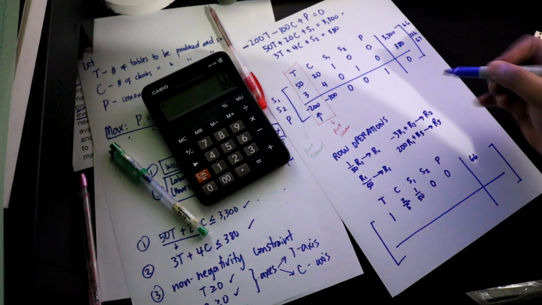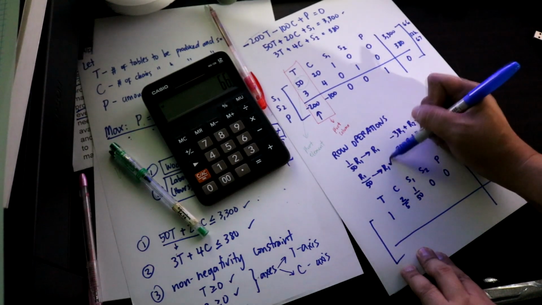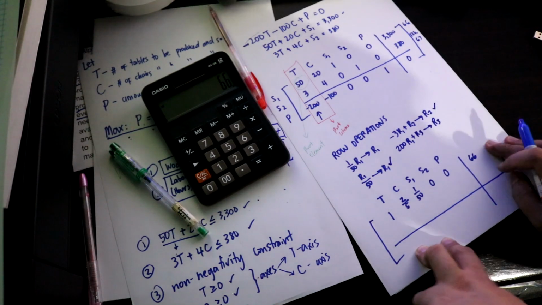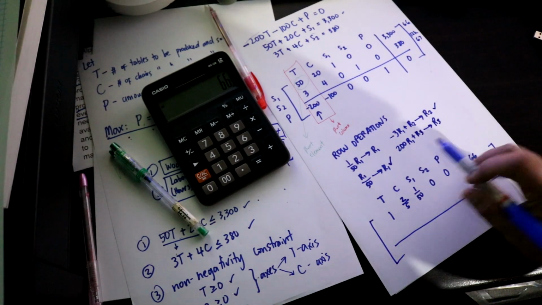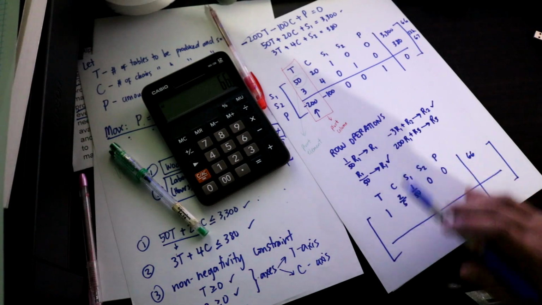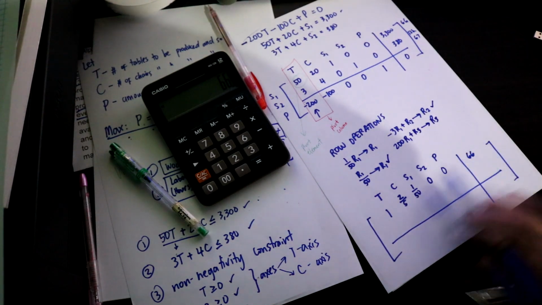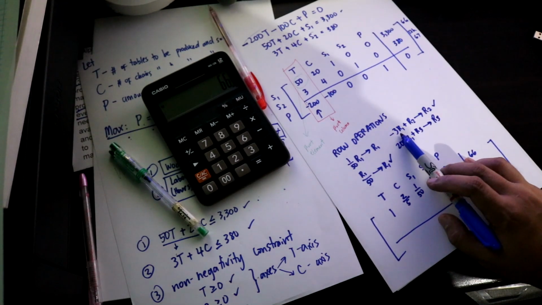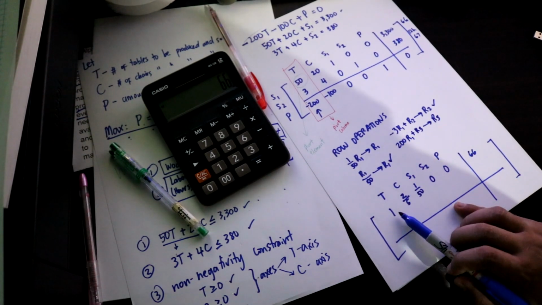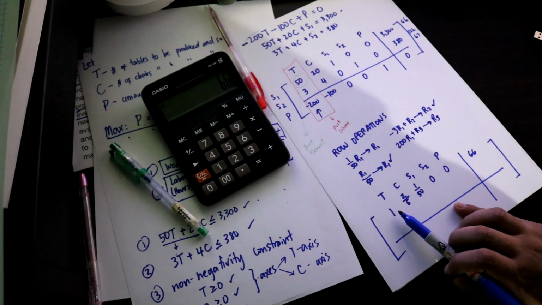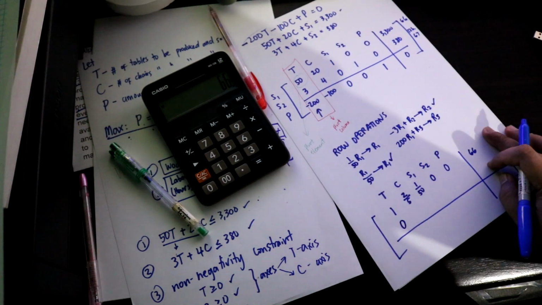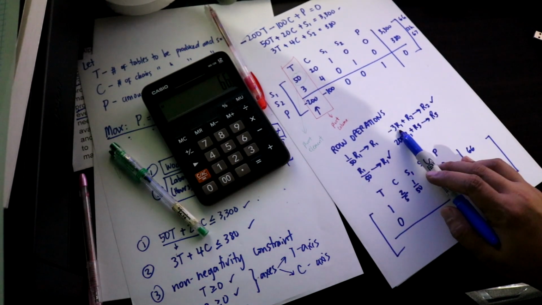By the way, we are done with this row operation here. Now, let's perform this row operation. So, negative 3 times this new row 1 plus row 2. Negative 3 times 1 is negative 3, plus 3 is 0.